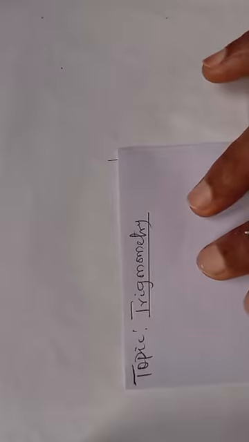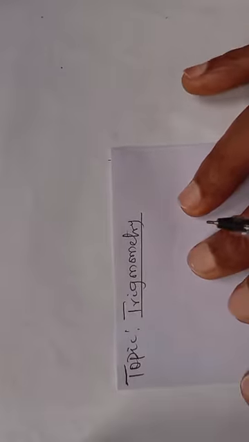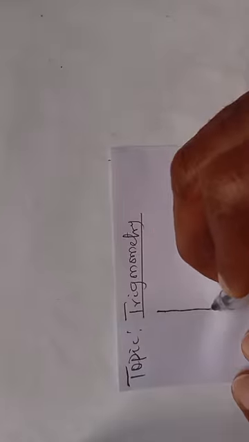Before that, I want to give a particular derivation that goes in line with what we discussed last week. Permit me, let me just have a rough sketch. Last week we drew a triangle of this form, a right angle triangle of this form.